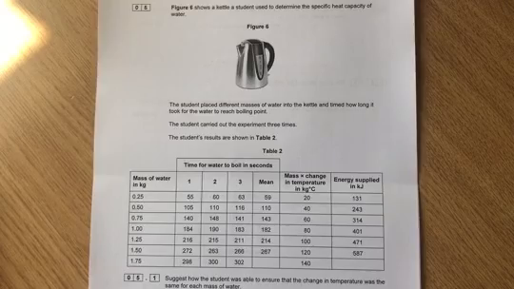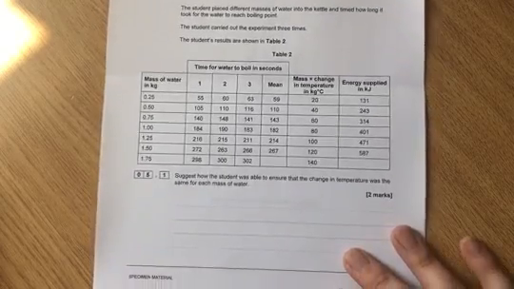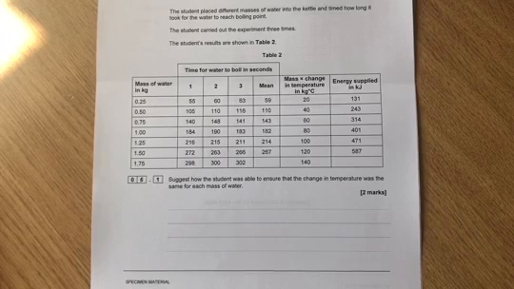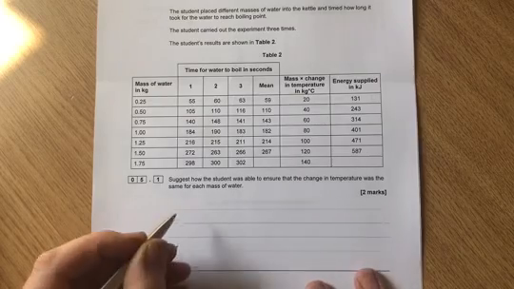Well, the key thing to remember here is that water always boils at the same point, 100 degrees, and that would get you a mark. The second mark is for realising, well, therefore, all we need to do to ensure the same change in temperature is to control the starting temperature. And you could do this by basically allowing time for the water in the kettle to reach room temperature, which should be pretty constant.